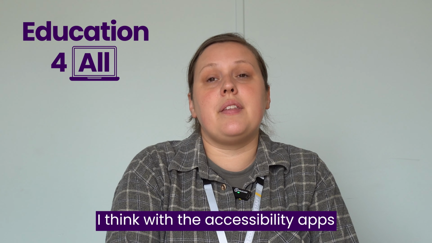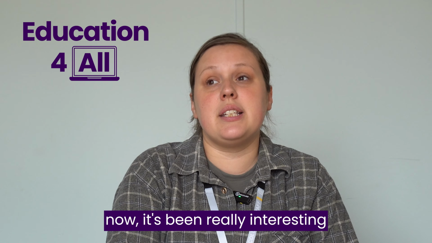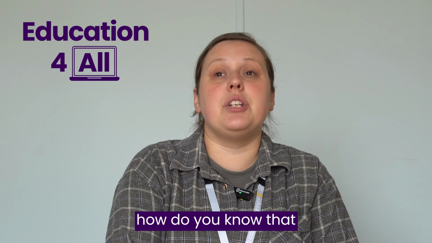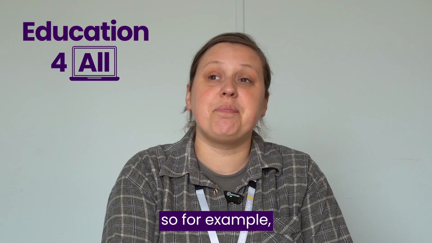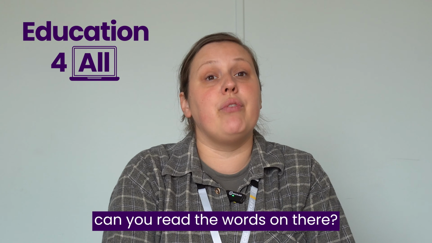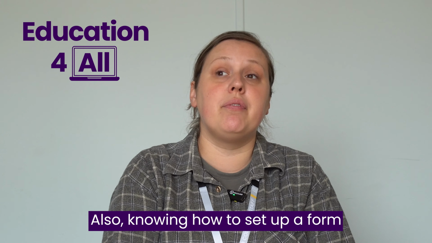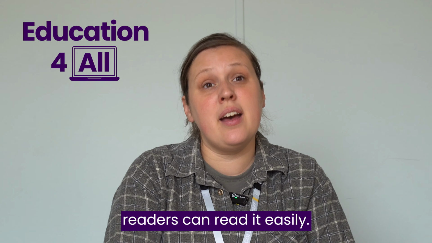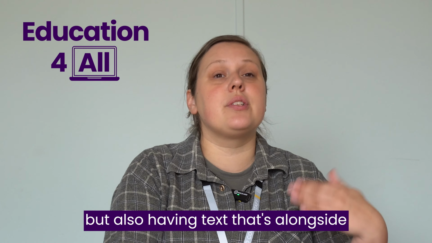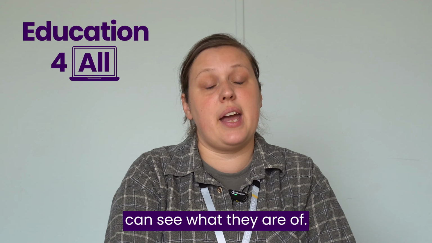I think with the accessibility apps that come preloaded on different devices now, it's been really interesting to see how a lot of them are preloaded, but actually, how do you know that they're available to you? So, for example, it might be that there's an easy read form, but actually, can you read the words on there? Is there something that can read it out to you? So, knowing how to set up a form so that screen readers can read it easily. So having those visuals embedded, but also having text that's alongside those screen readers so that people that have a visual impairment can see what they are.